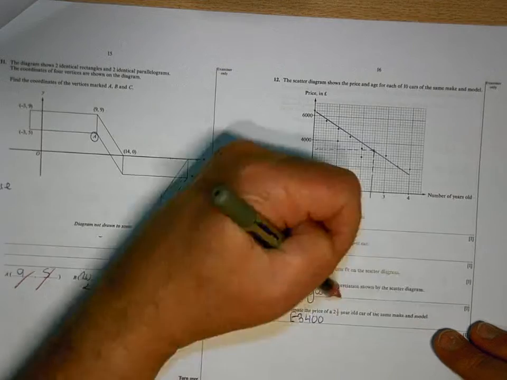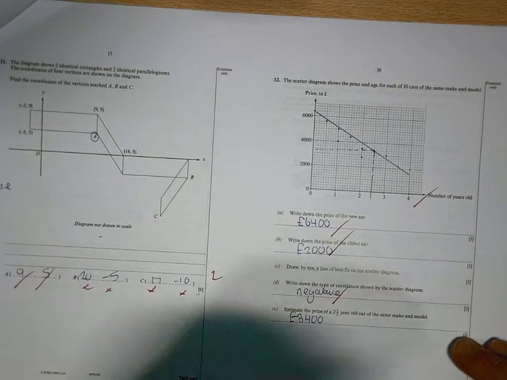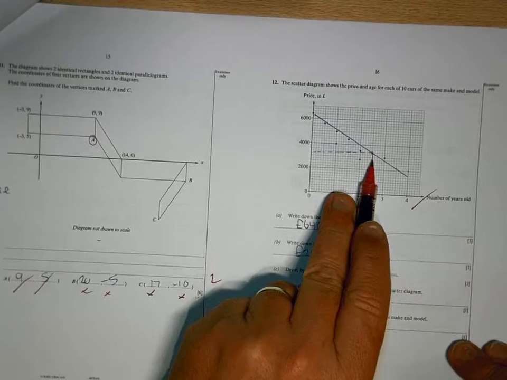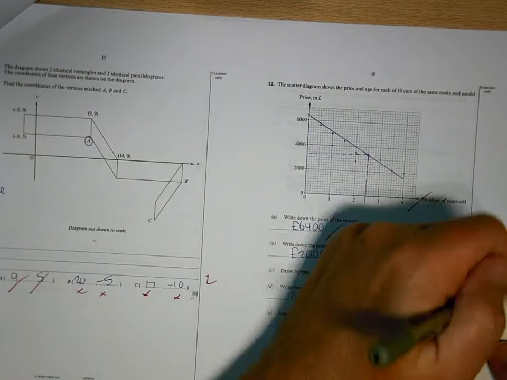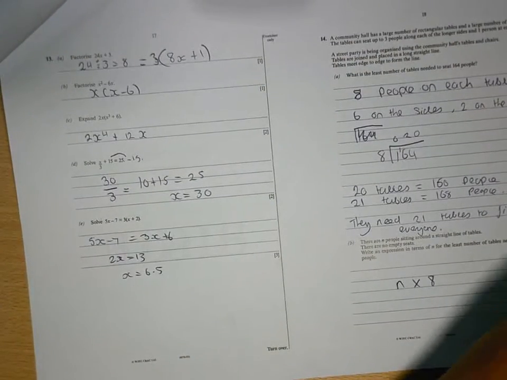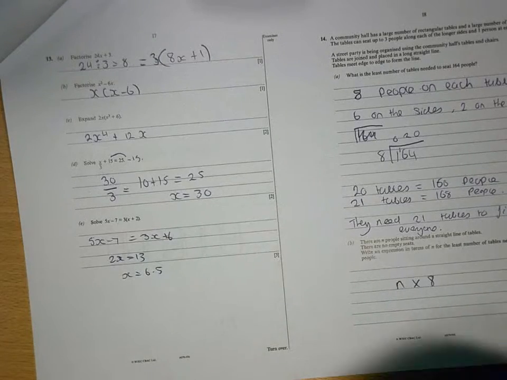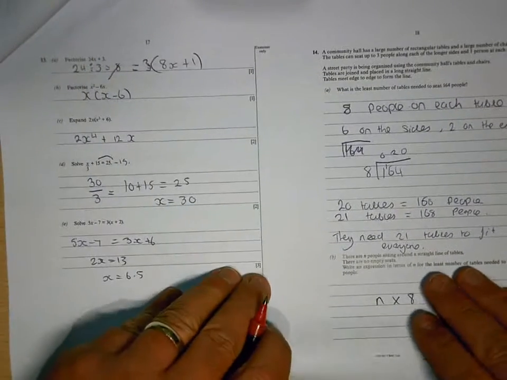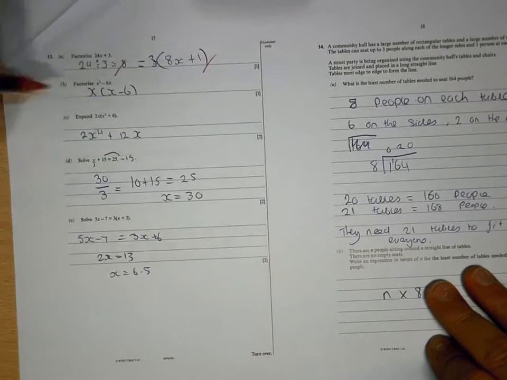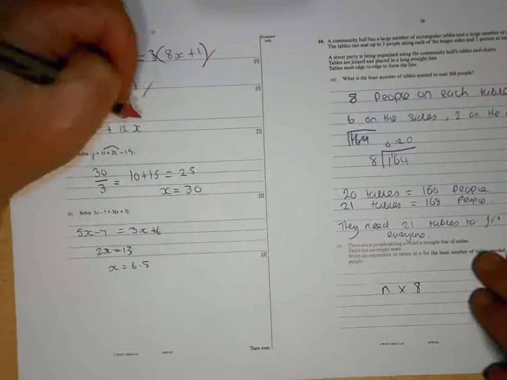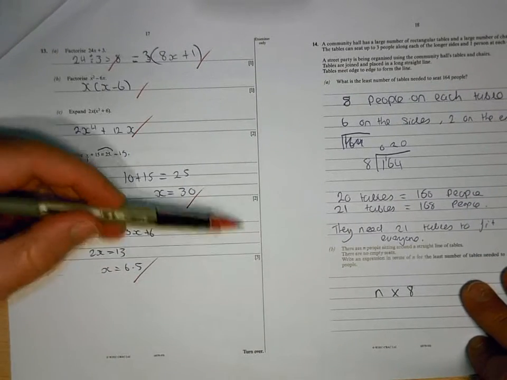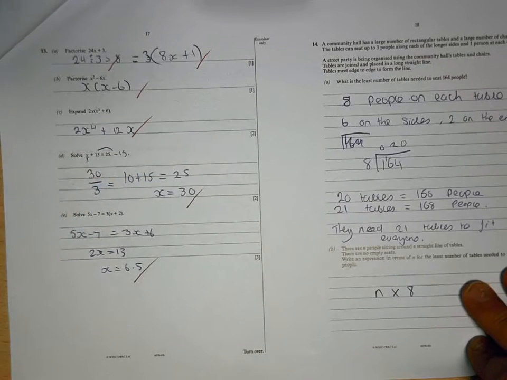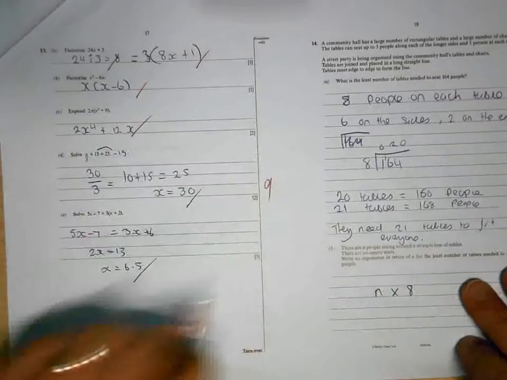That's correct, that's correct. It is negative. Your line of best fit is good. 2.5 years on your graph is 3,400. Excellent. 1, 2, 3, 4, 5 there. 7 for the page. You can take 3 out, leaving 8x plus 1, x minus 6. That's good. That's good. And that's good. Excellent. So 3, 5, 7, 9 marks there.